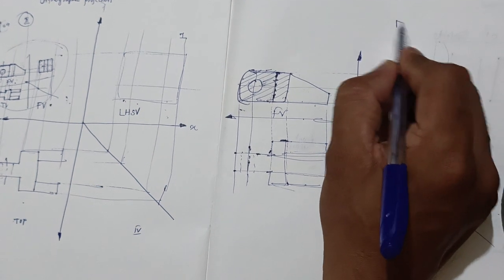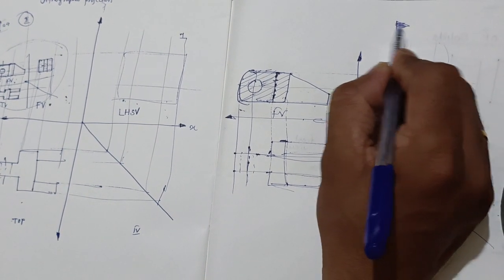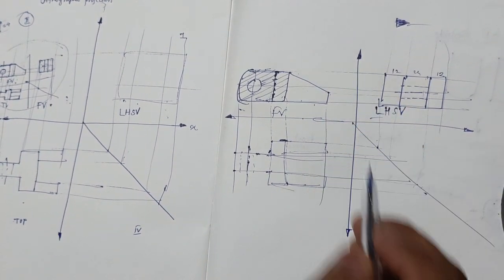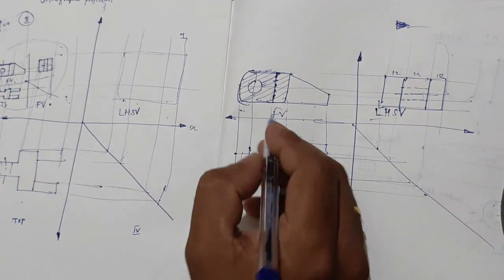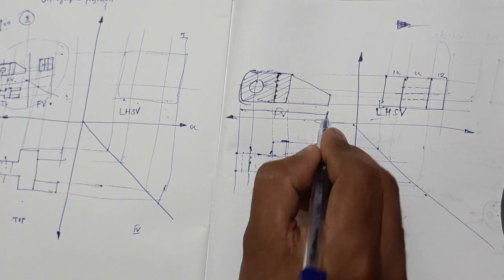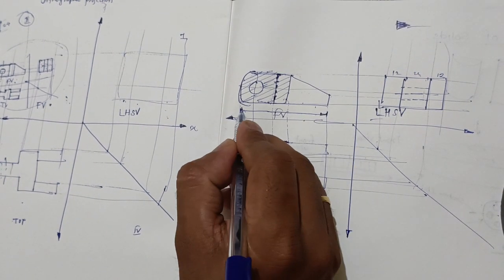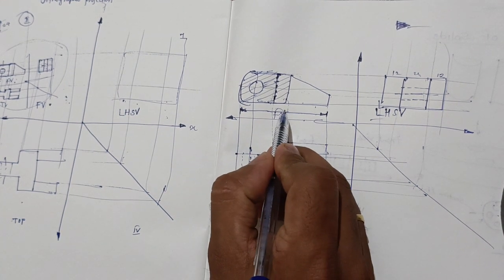Students make a mistake. Many times students draw arrowheads like this, and they start making a darker one. Okay, so don't do this. Draw very simple arrowheads over here. Then when you draw a dimension line, draw the extension lines dark. Then use arrowheads over here. Write the dimension number above this dimension line.